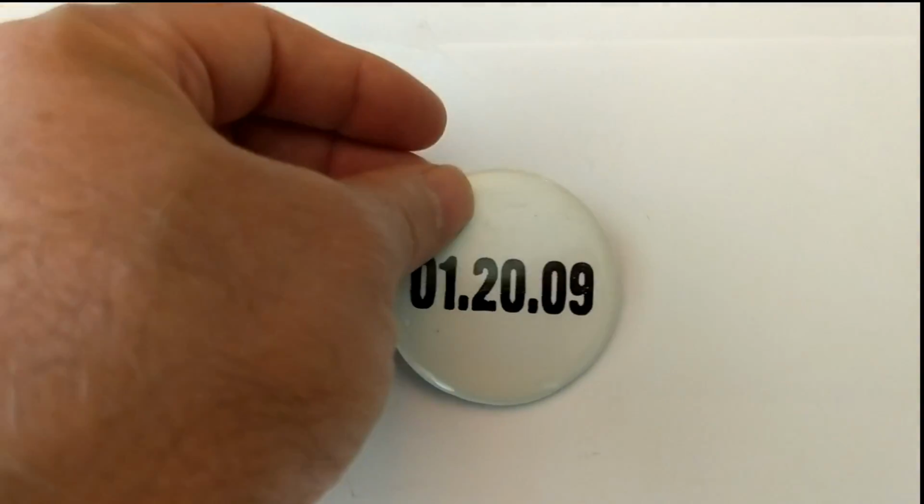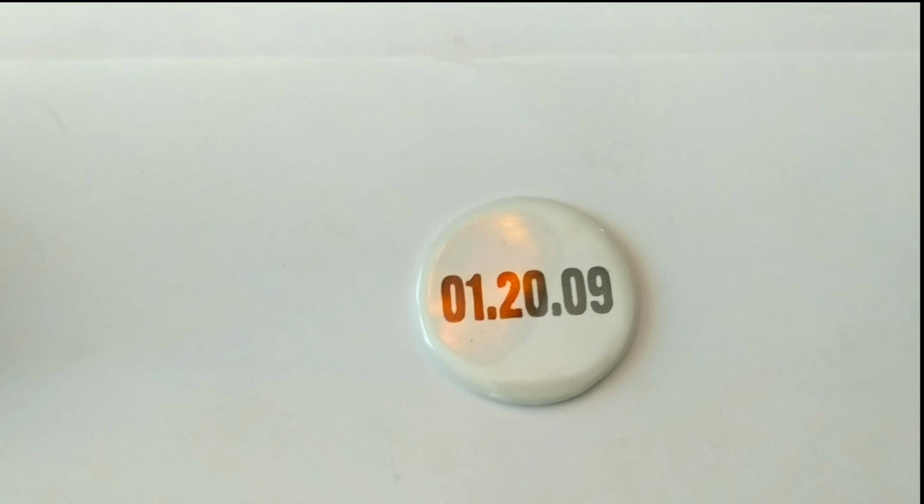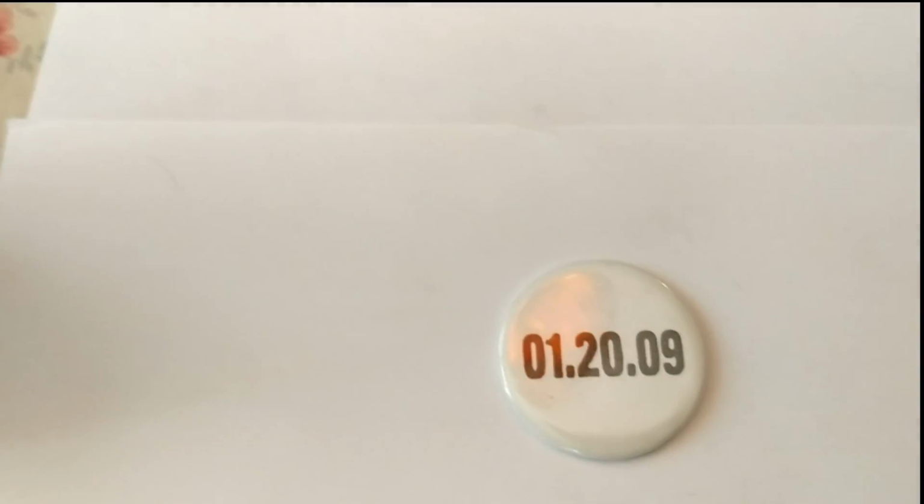So, of course, January 20th, 2009 was the inauguration of Barack Obama, and there were a lot of people who were looking forward to that particular event. And so this button seems to be from an Obama perspective, sort of saying, well, we can't wait until Obama is in and George Bush is out. So let's explore this a little bit more.